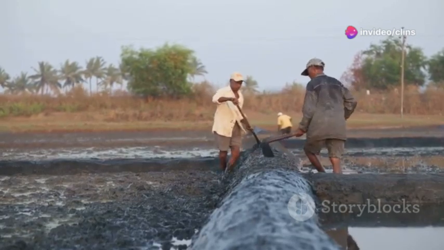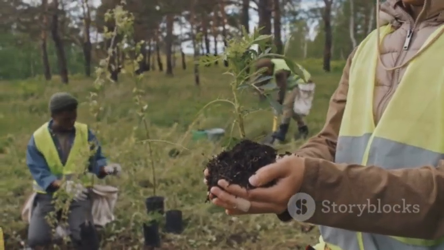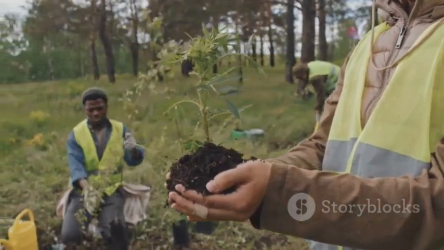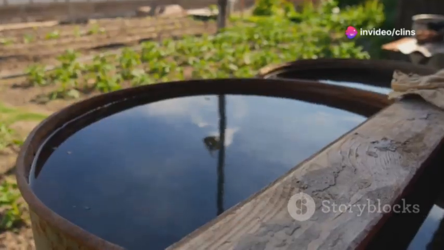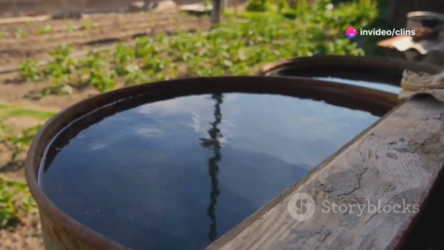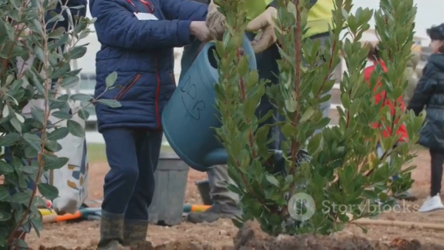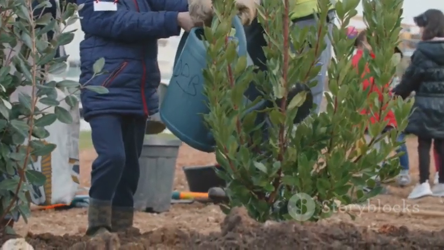Key practices include soil and water conservation, such as implementing contour ploughing, terracing, and check dams to prevent soil erosion and retain water. Afforestation and reforestation involve planting trees and vegetation to stabilize soil and enhance water infiltration. Water harvesting structures like small dams, ponds, and tanks capture and store rainwater. Community participation is essential, involving local communities in planning and maintaining watershed projects to ensure sustainability.